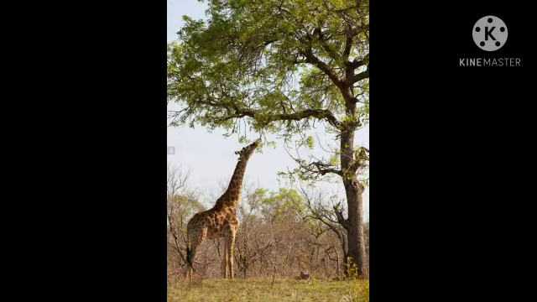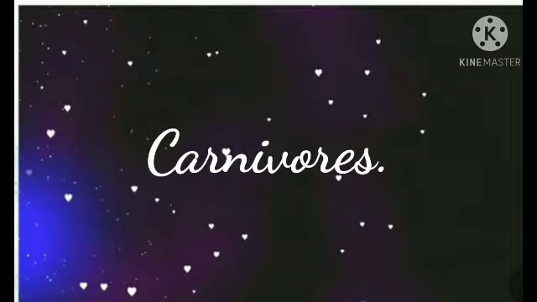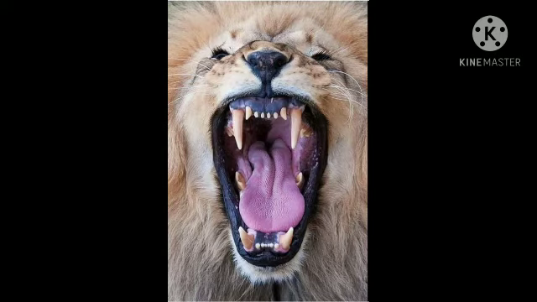When we go to the adaptations for the carnivores, they have sharp pointed teeth and very strong, broad teeth to chew and grind the flesh. If they don't have sharp pointed teeth, they are unable to tear the flesh of other animals.